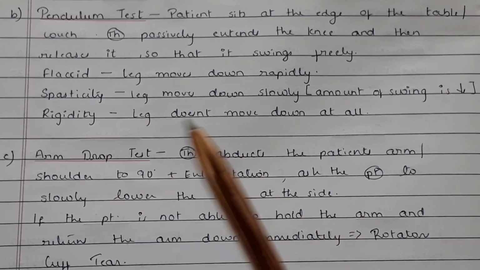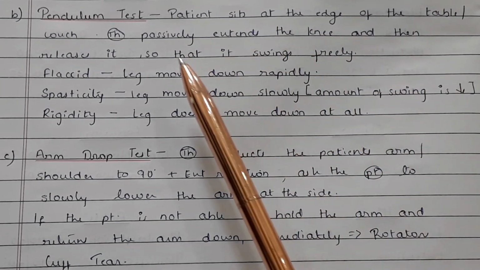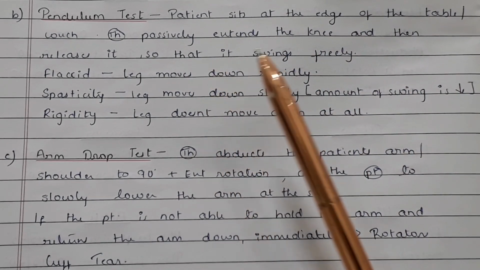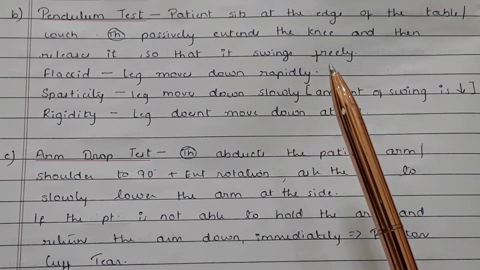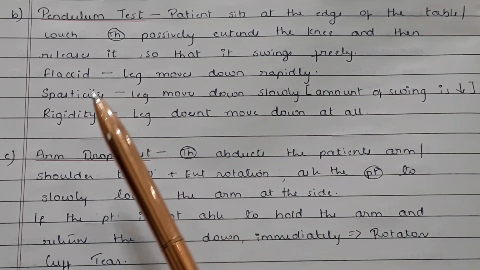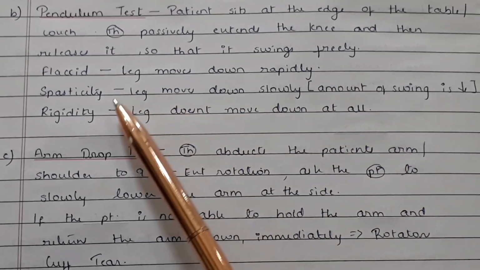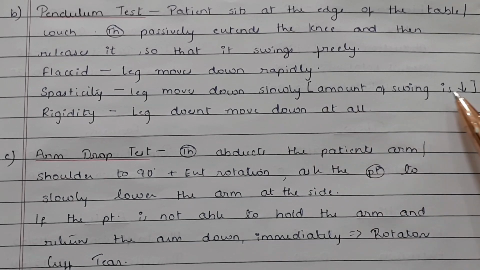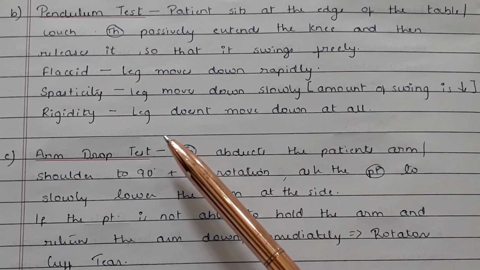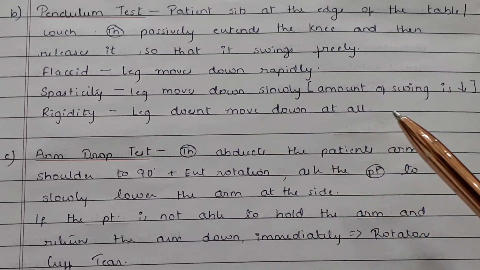The pendulum test. The patient sits at the edge of the table or the couch. The therapist passively extends the knee and then releases it so that it swings freely. In case of flaccidity, the leg moves down rapidly. Spasticity, the leg moves down slowly and the amount of swing is decreased. In case of rigidity, the leg doesn't move down at all.